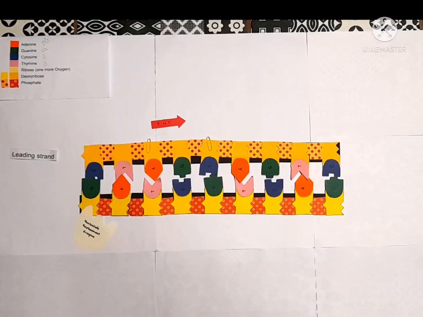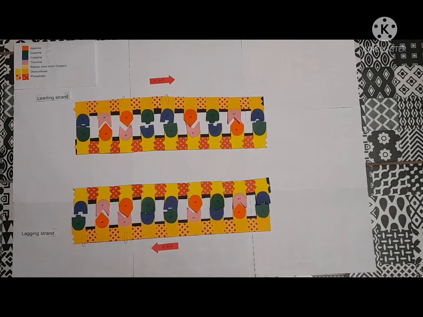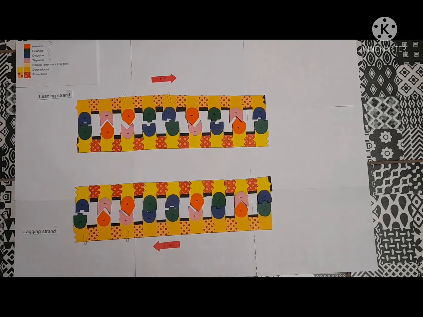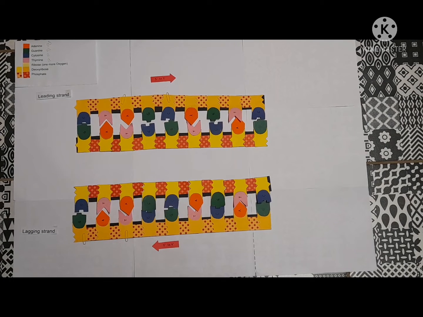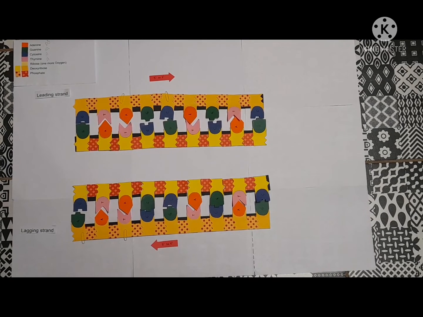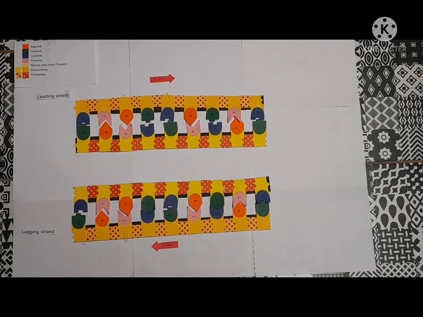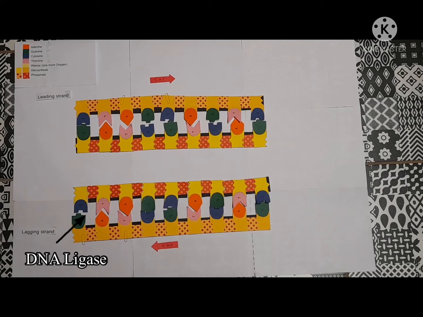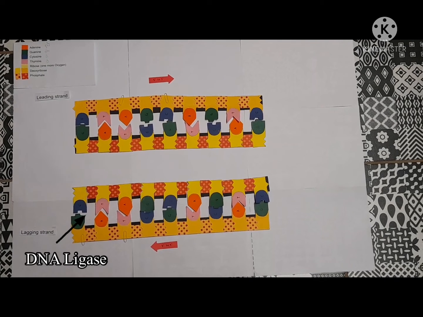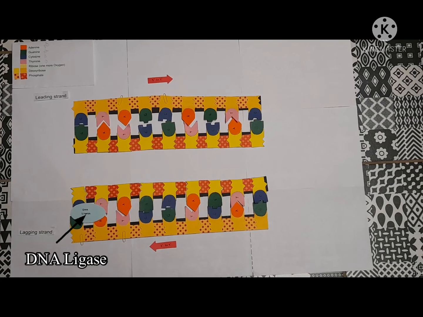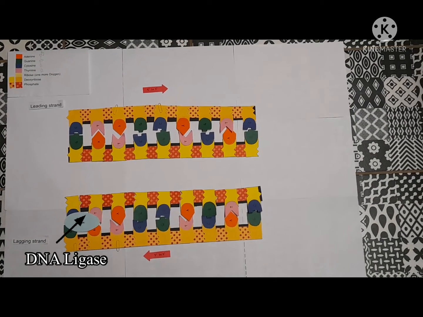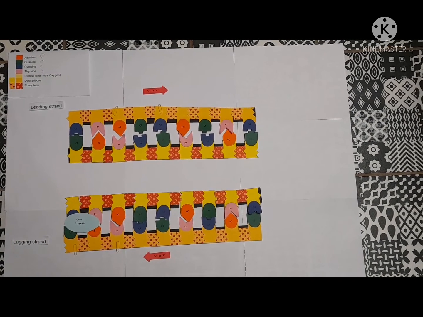The last step in replication is termination. Once the process of elongation occurs and there is no template strand left to replicate, replication is terminated. An enzyme called DNA ligase joins Okazaki fragments together, forming phosphodiester bonds between the nucleotides, creating complete strands.